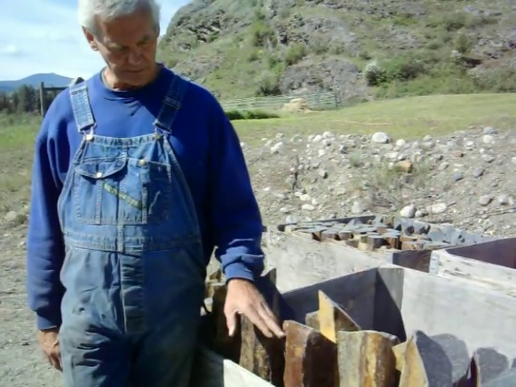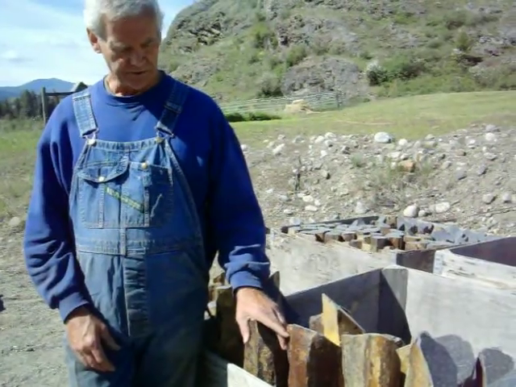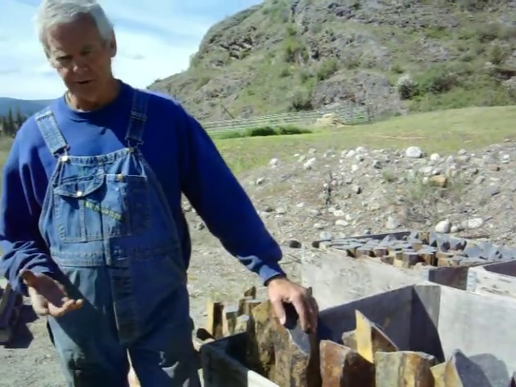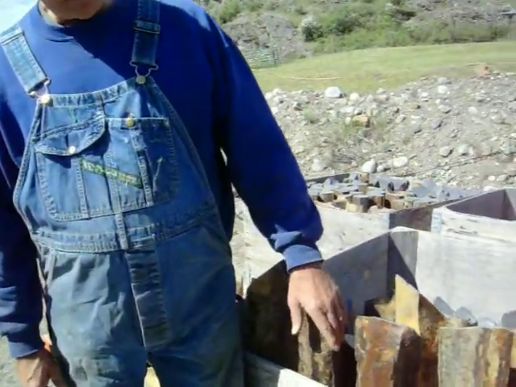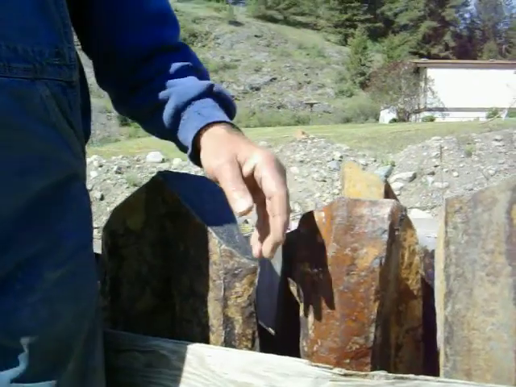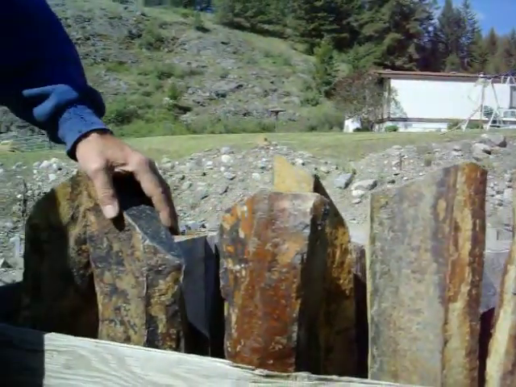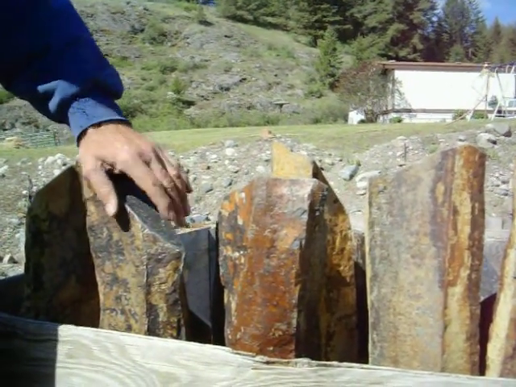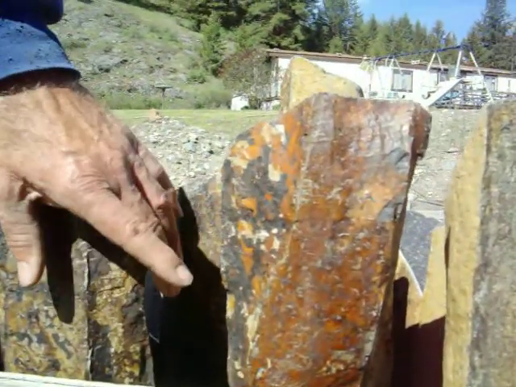So the iron sulfide material altered to these reddish things, which are hematite. It's common rust. It's ferric oxide. And then the more yellow and brownish material that you see on a lot of these, that's limonite, which is a hydrated iron oxide. The black material is a manganese oxide, and it comes in a number of forms.